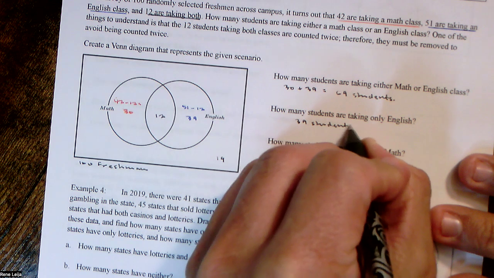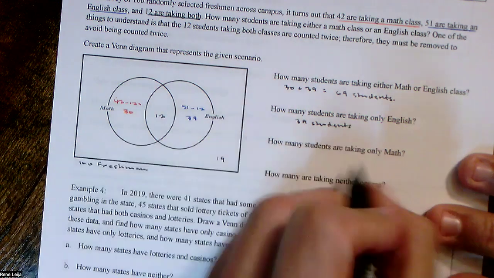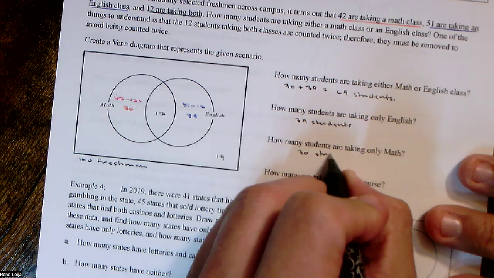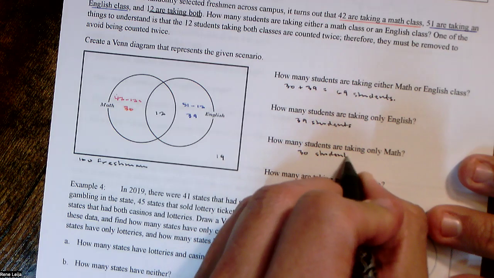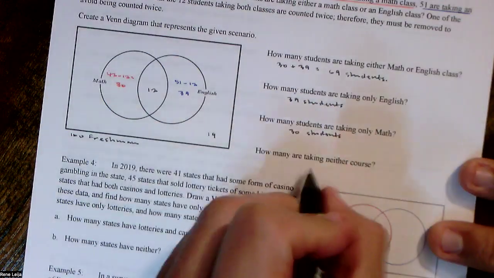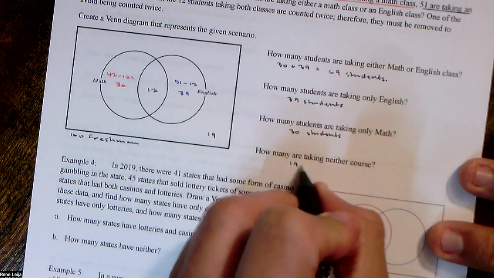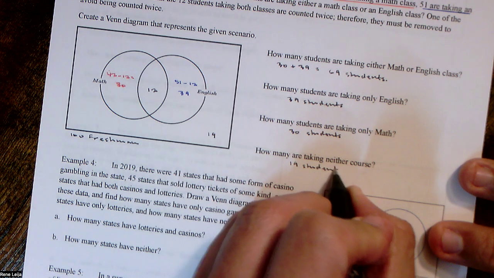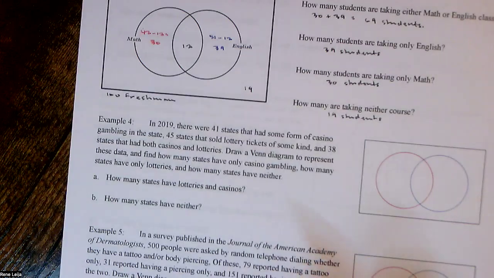And then how many are taking only math? Well, that would be the 30. And then the last question is how many are taking neither? And there are 19 students that are not taking either math nor English. Okay, so you always start with the intersection.